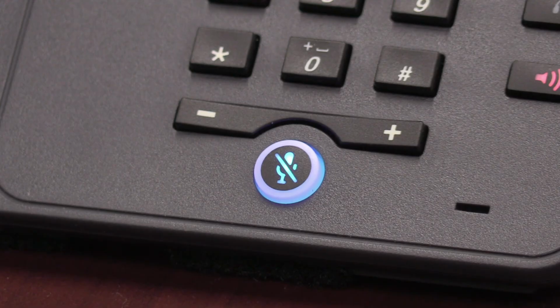The mute key is used to mute your microphone so the caller cannot hear you, though you can still hear them. The button is lit blue when mute is active.